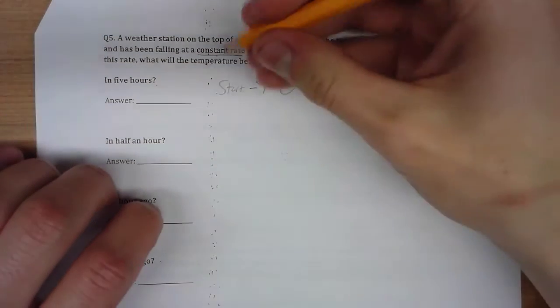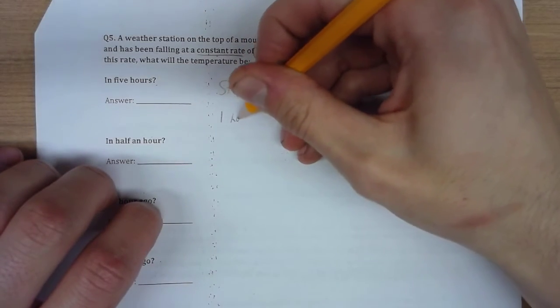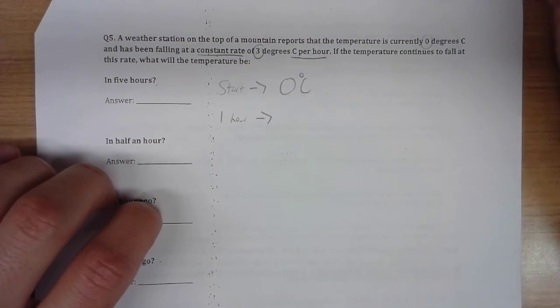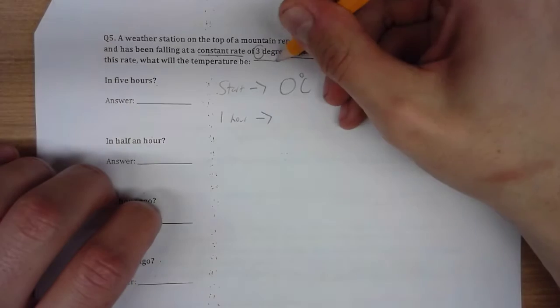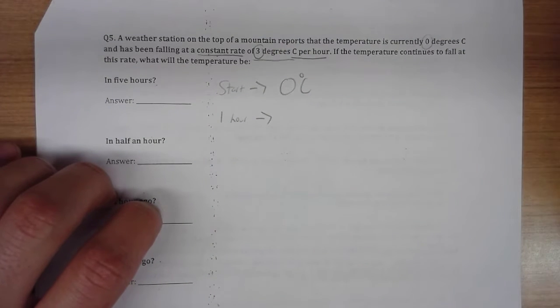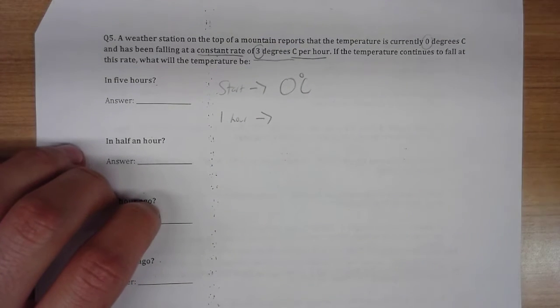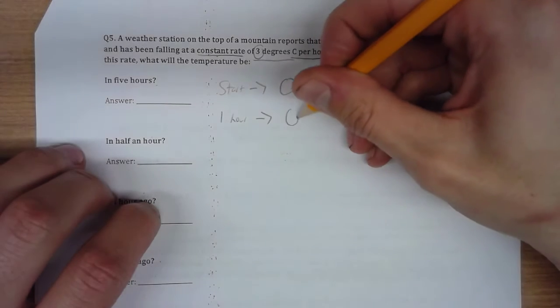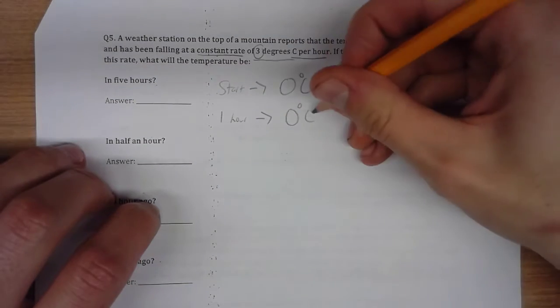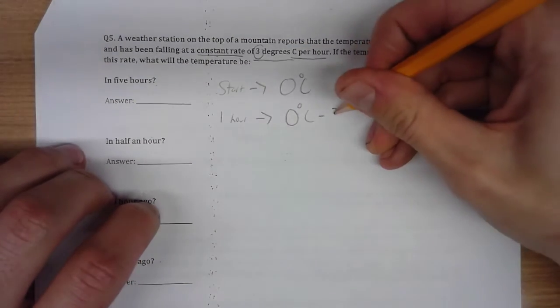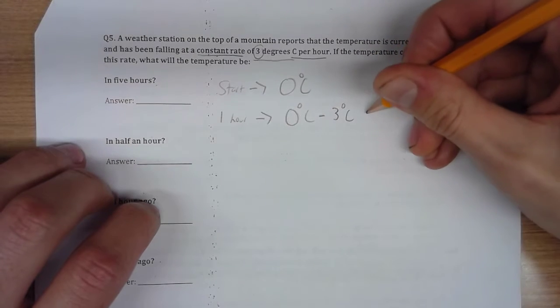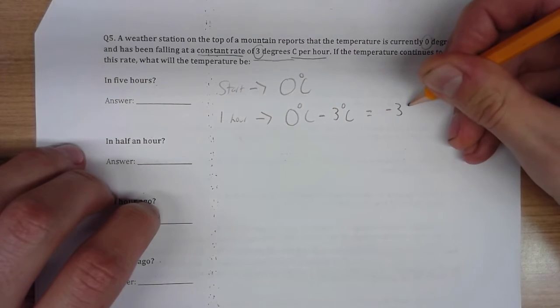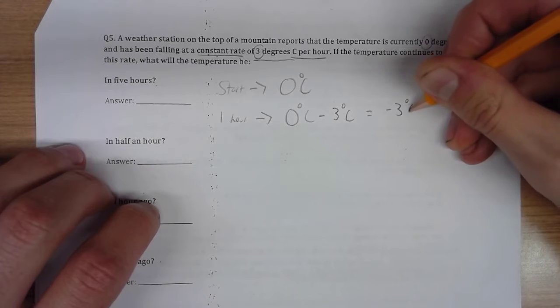So what will be happening in 1 hour? In 1 hour, we know that we are reducing our number of degrees by 3 per hour. It is getting 3 degrees colder per hour. So we know that we have the 0 degrees, and then we are minusing 3 degrees. And what we are left with is negative 3 degrees Celsius.